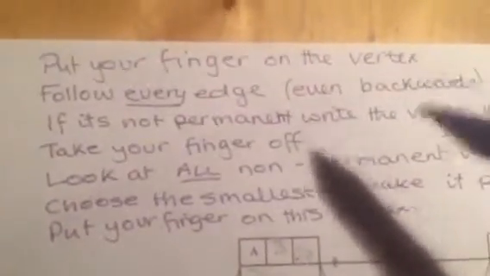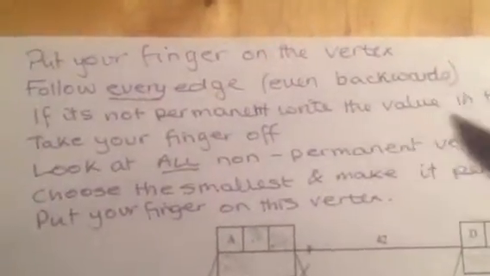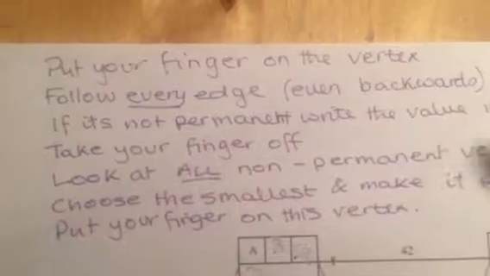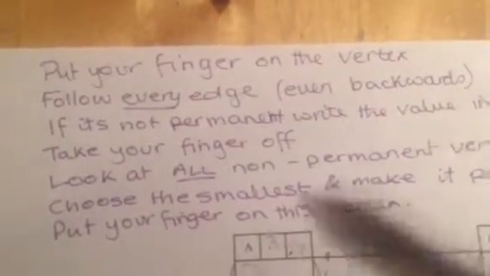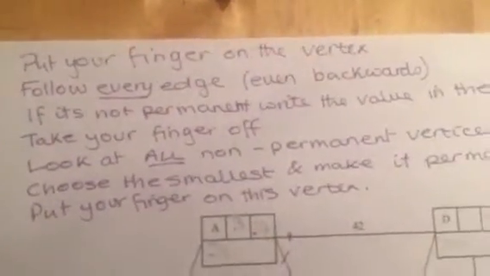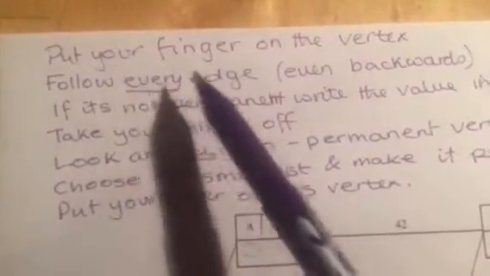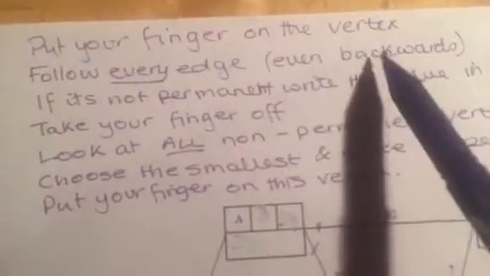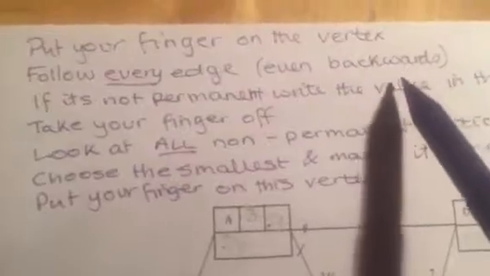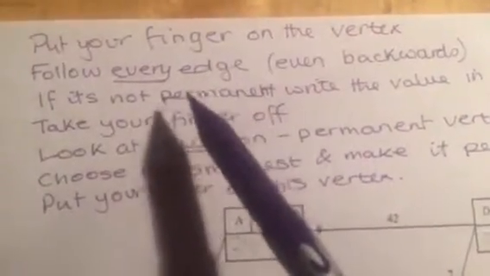start with the first vertex and put your finger on it. What I suggest you do is write down these instructions, and then as you go through Dijkstra's algorithm, say these out loud every time so that they're really set in your mind. Keep your finger on the vertex and make sure that you follow every edge. Even check the ones going backwards, those are the ones it's easy to miss.